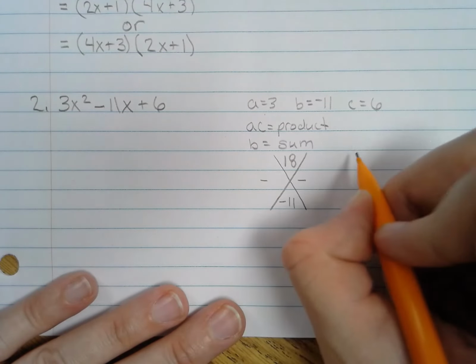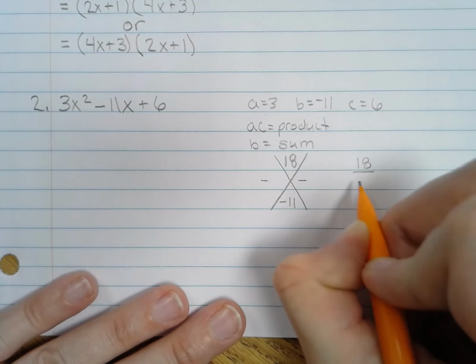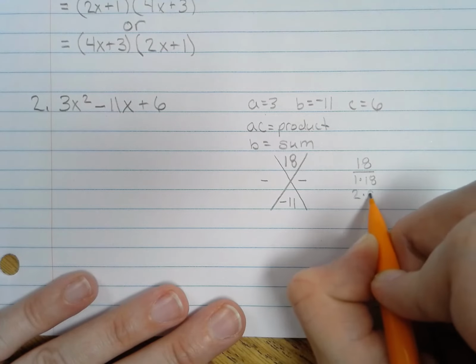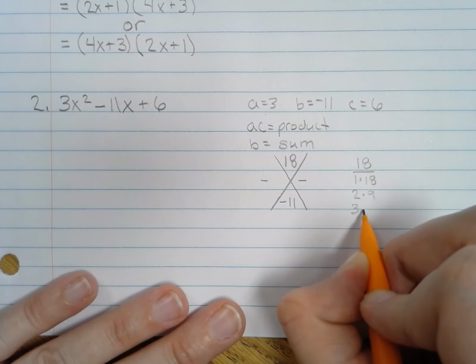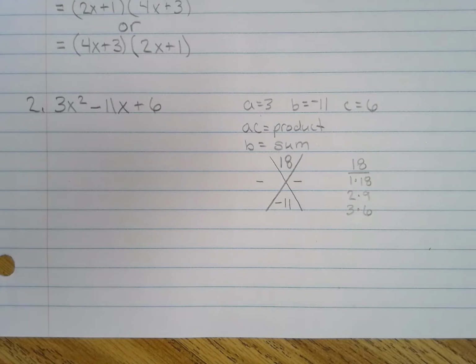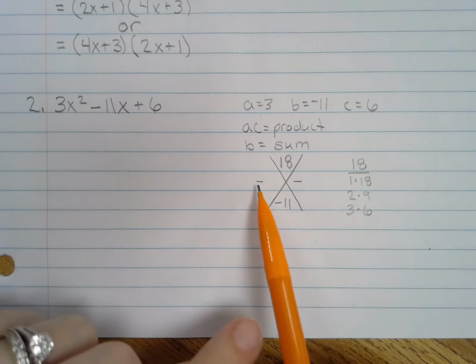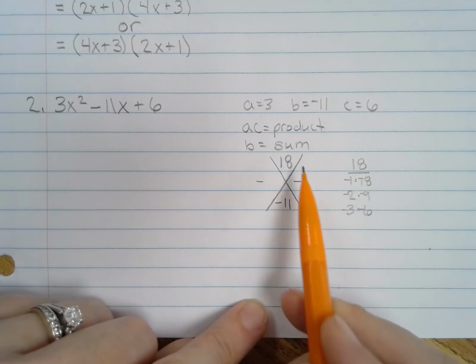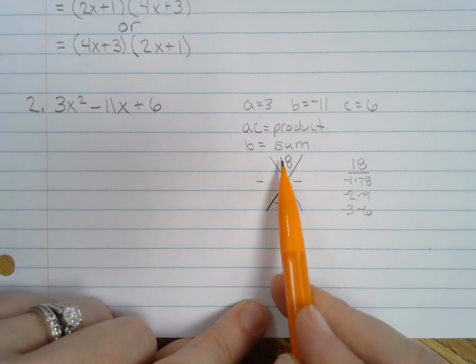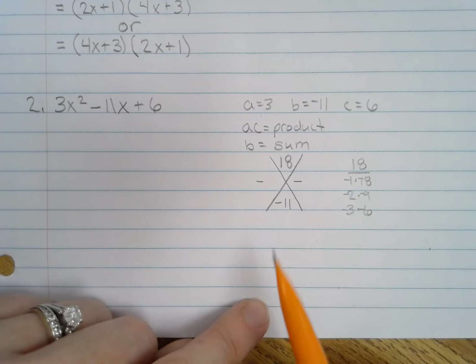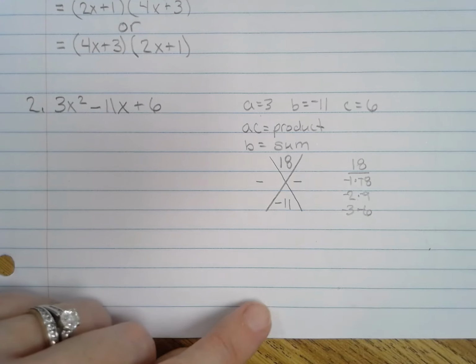So let's make our factors of 18. We of course have 1 times 18. 2 works, it gives us 2 times 9. 3 also works, 3 times 6. So now that we have our factor list of 18, we now know that we'll need to make everything negative, because in order to have a positive product, both signs have to be the same. So in this case, we need everything to be negative so that we can have a negative sum.